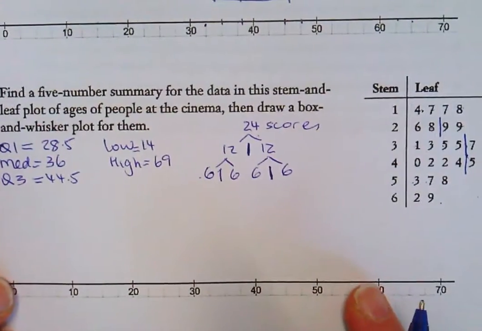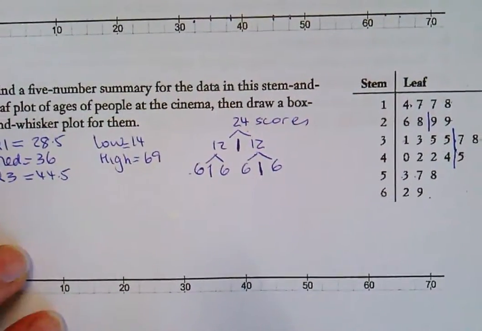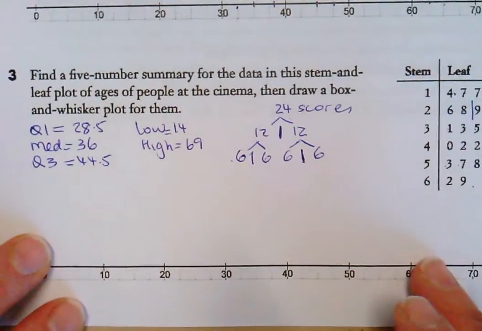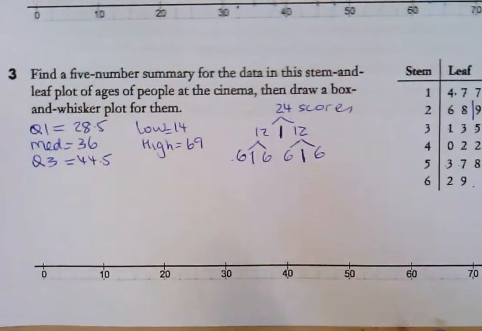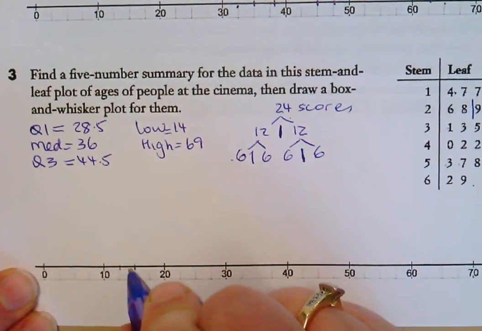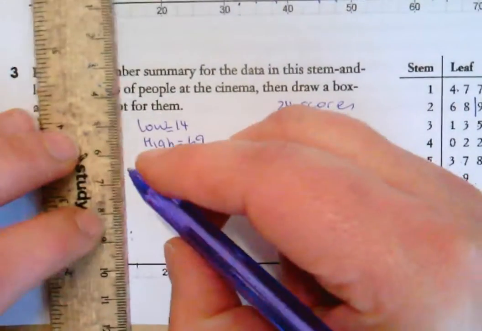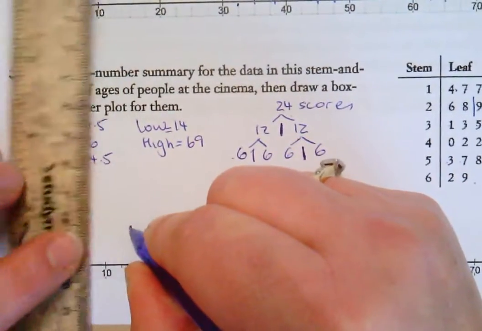All right, let's go. Ready to plot? Excellent. So lowest, 14. Oh, sorry about this scale. That's 15. That's 12 and a half. 14 is probably about here. This time I'll use a ruler. So 14 is going to be about there.